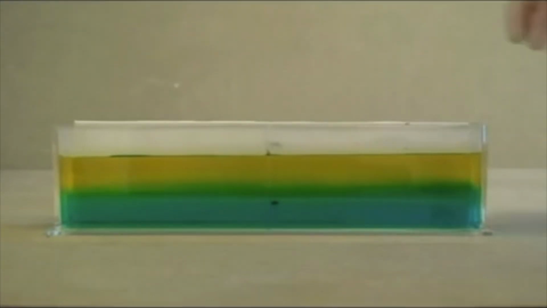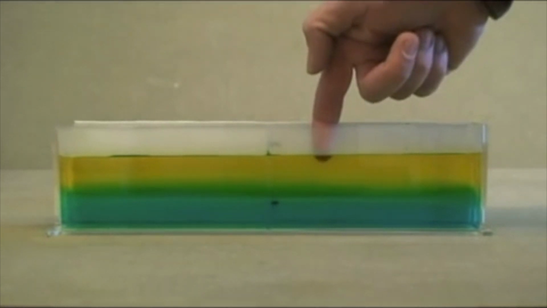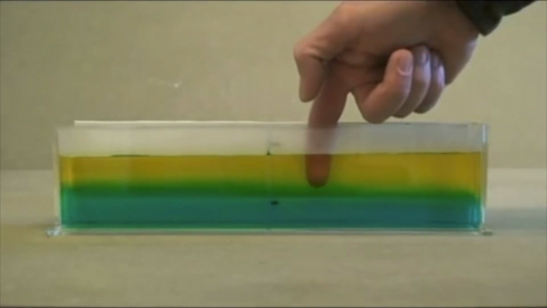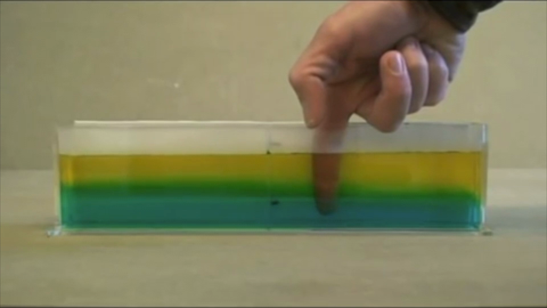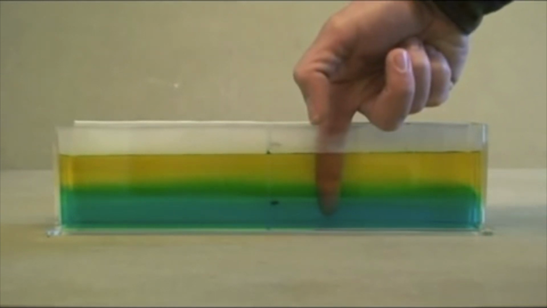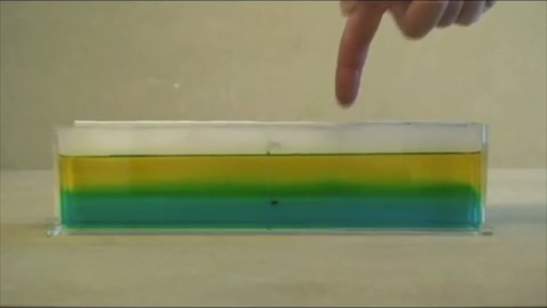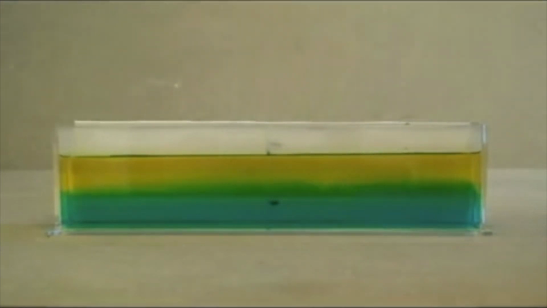Okay. If you actually place your finger inside, you'll notice the temperature goes from warm to cold. Okay, so there you have it, guys. 2 factors affecting deep ocean currents: temperature and ocean salinity.